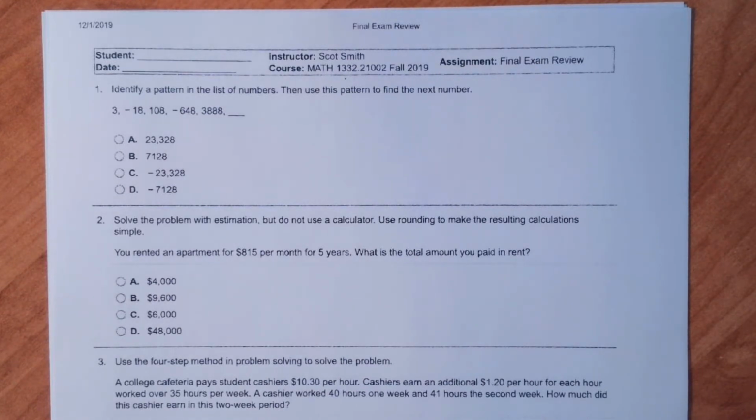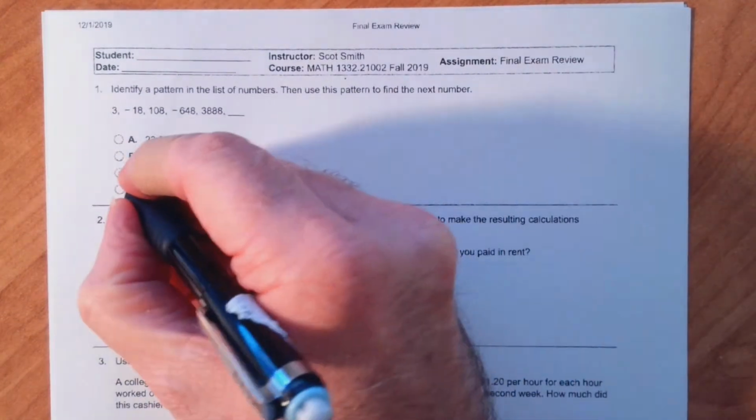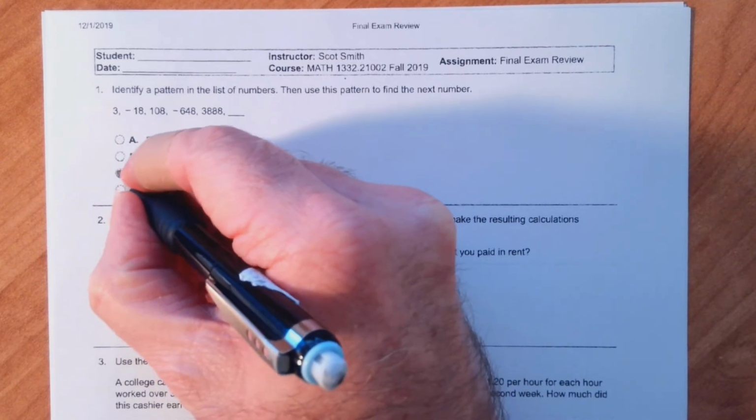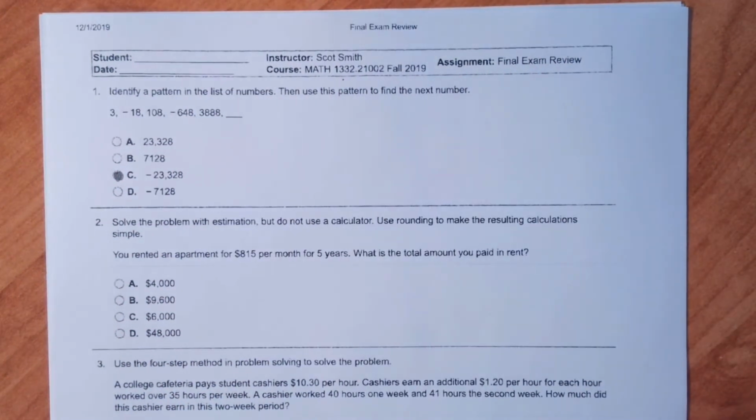So on number 1, there's just a pattern here. And in all of our patterns, we were either adding or subtracting some number repeatedly, or multiplying or dividing by some number repeatedly. In this case, we're multiplying by -6, and so you should have gotten C here. All right, let's look at number 2.